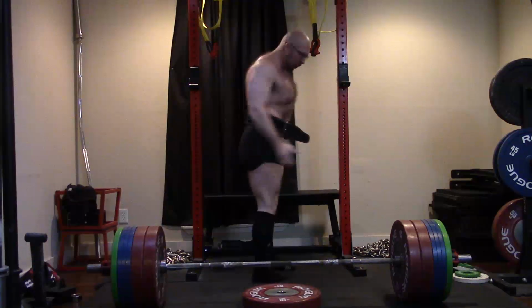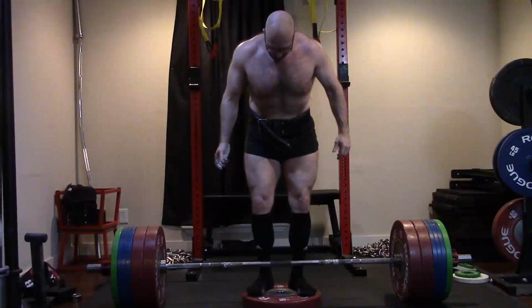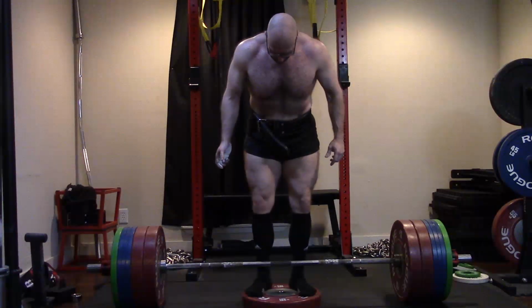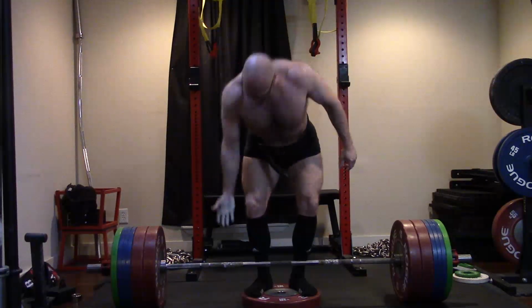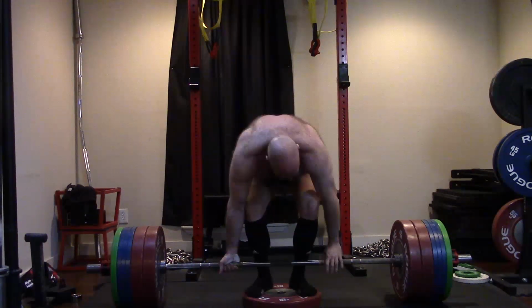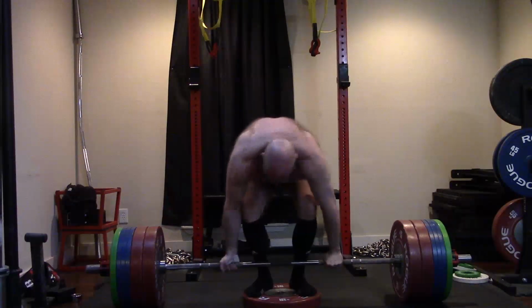So as you get thicker and more jacked and you get more training experience and more muscle mass, the gap between the two tends to get smaller and smaller and smaller. And as you gain body weight, they usually end up equaling each other.